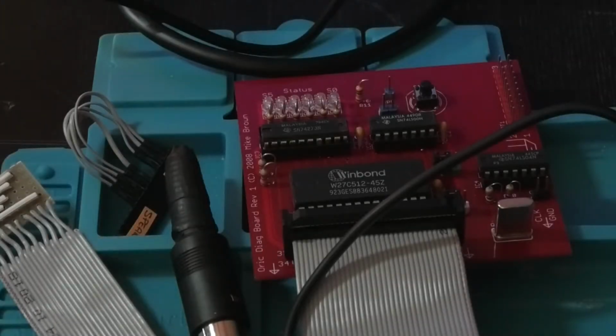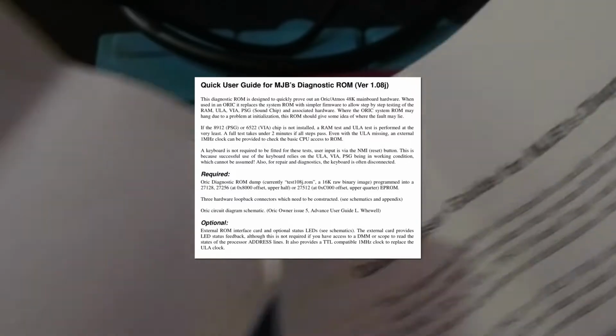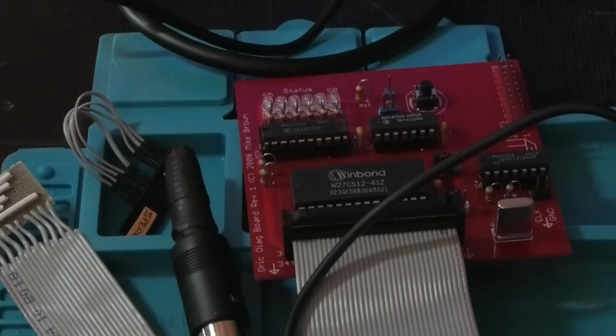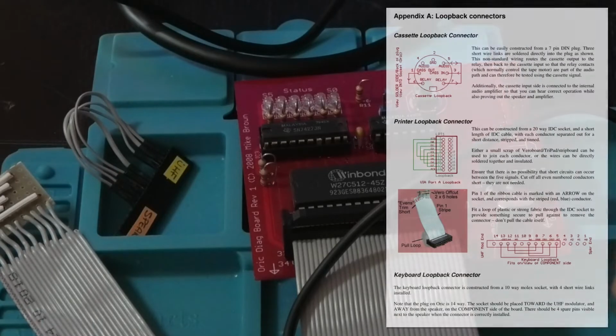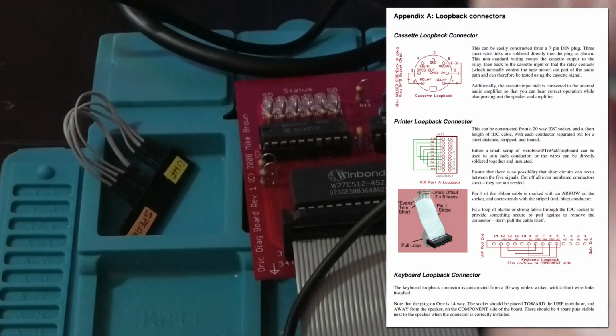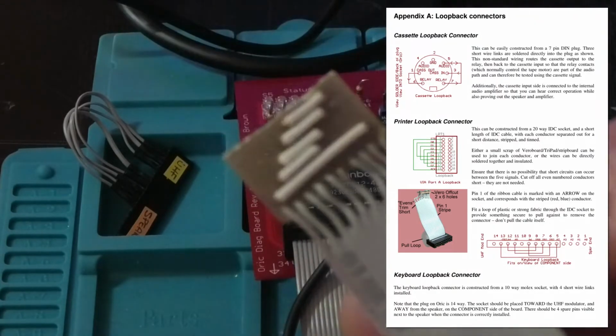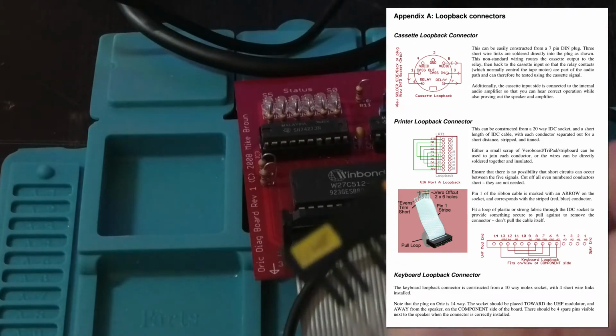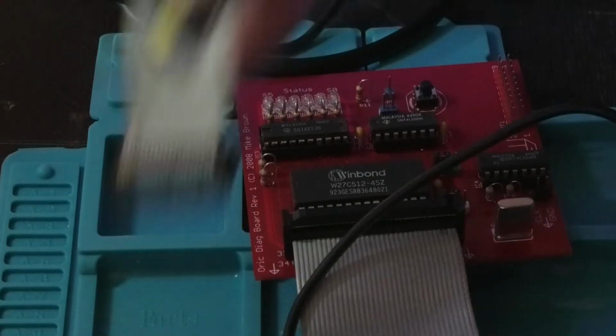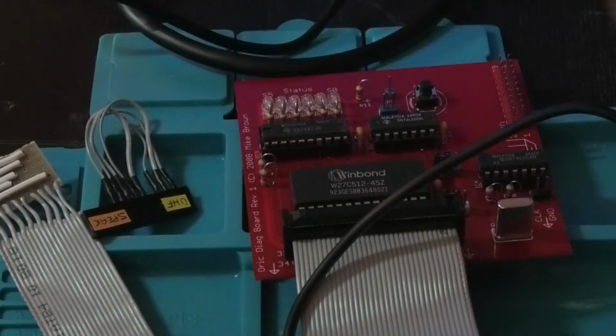Since I did not see anything special with the temperature check, I got out the Diagnostic cartridge. So from Mike G. Brown, Diagnostic ROM version 108. This board also comes with a bunch of things like a tape loopback to test the tape circuitry, a printer connector with some checks as well, and this thing which you can plug on the keyboard connector to make sure everything is fine as well.